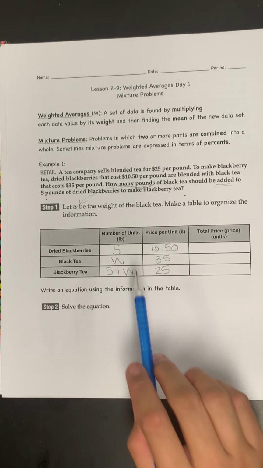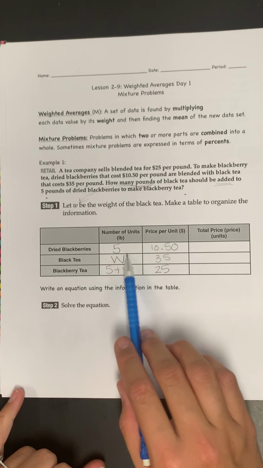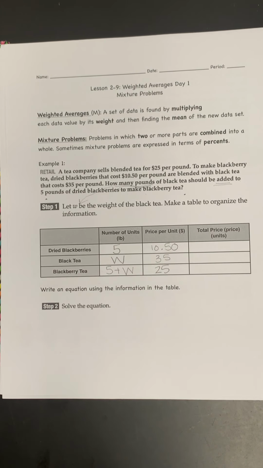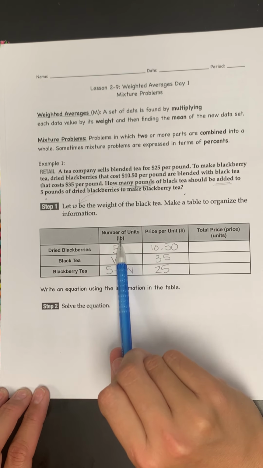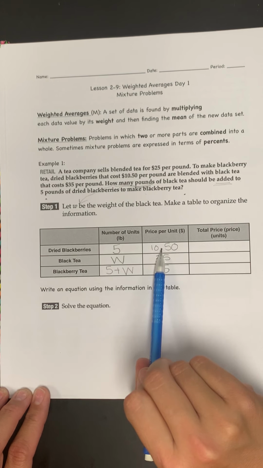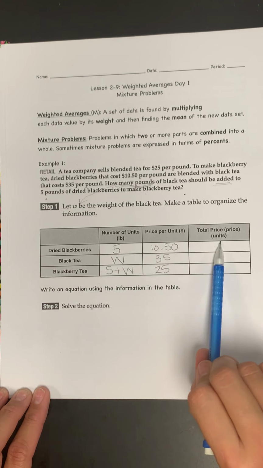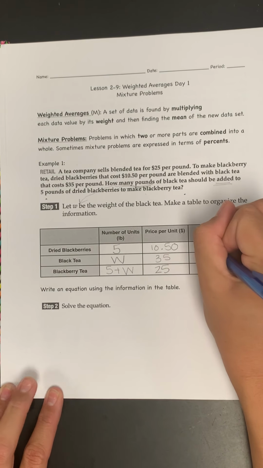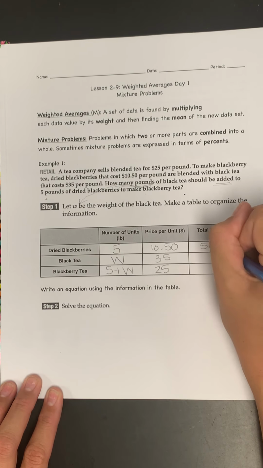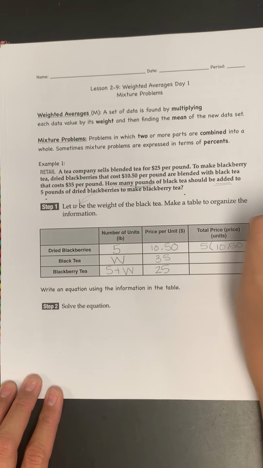Once we do this, when you go to the last column, notice that it's total price, which means that you're going to take the number of pounds times the price per pound and figure out your total. So for the dry blackberries, we'd be taking 5 times 10.50.